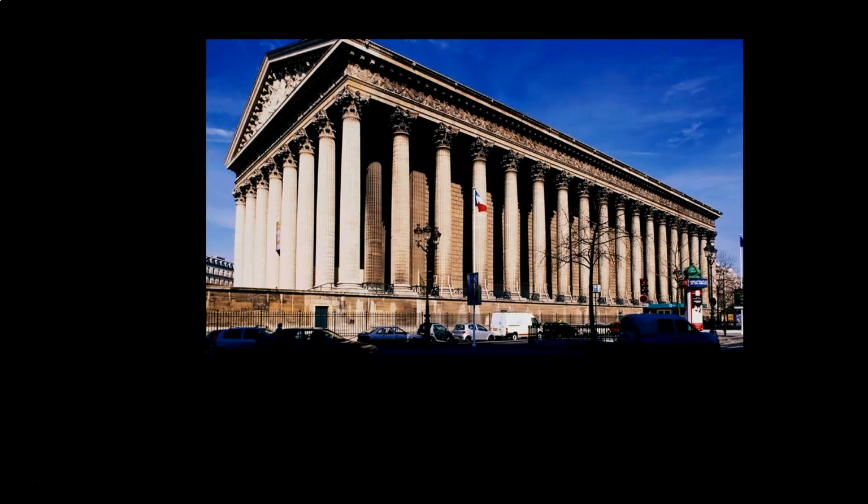This is a building in Paris, I believe. Yeah. Pierre Vignon was the architect, and this is La Madeleine, but you do not have to know any of that. You just have to know that this is a neoclassic style. If you remember the Parthenon, it is very much in the style of the Parthenon. This is the front of that building, very much the style of the Parthenon.